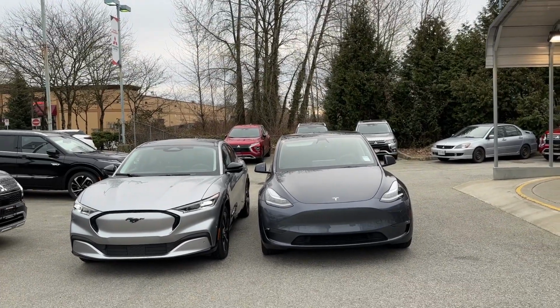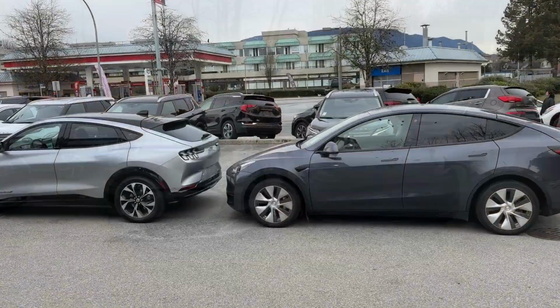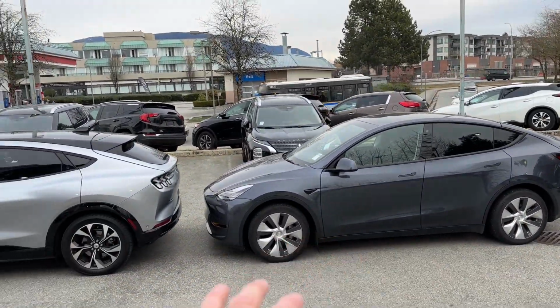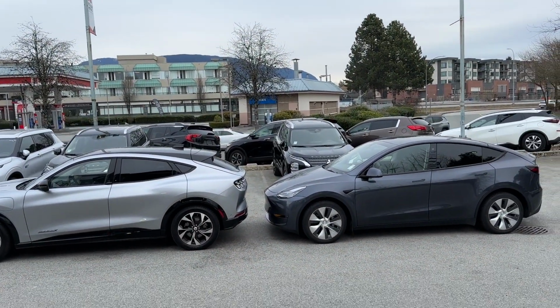So right now let's do the side comparison, and then we'll move on to the back and trunk. And let's check out the side comparison right now. So we have the Model Y, we have the Mach-E right here. We can see how very similar the design line actually is.